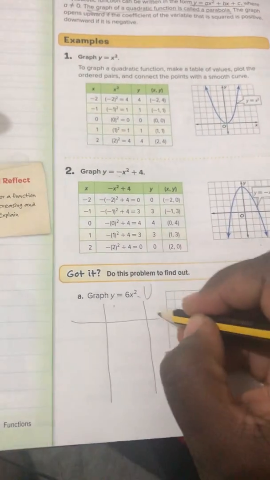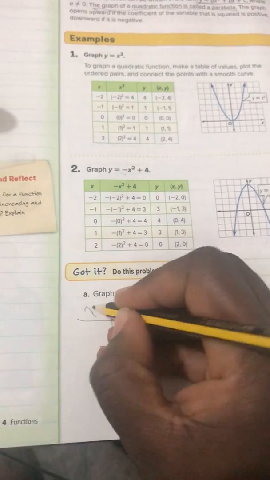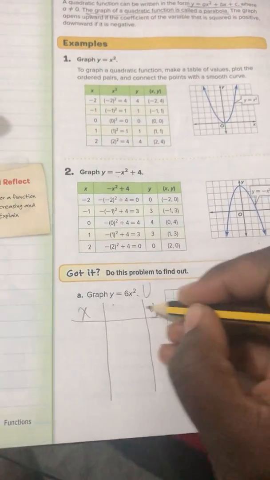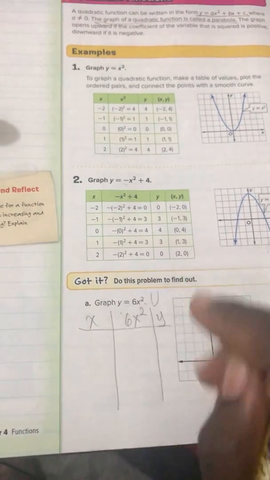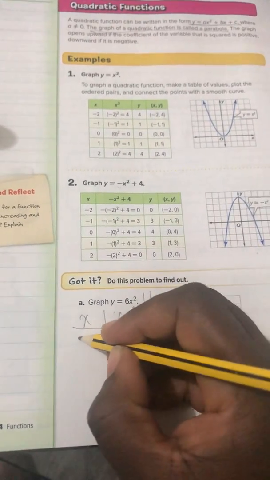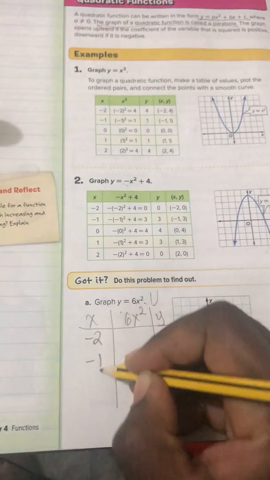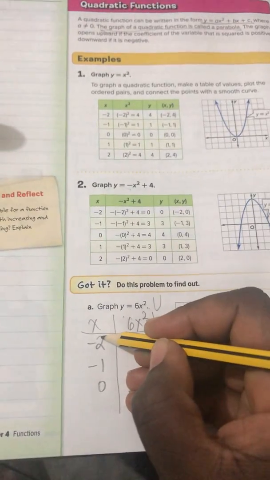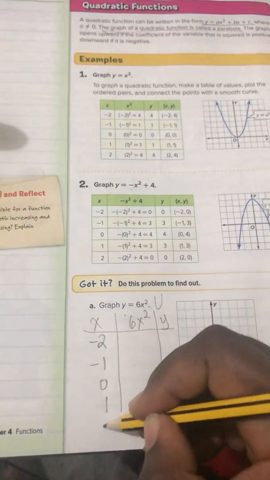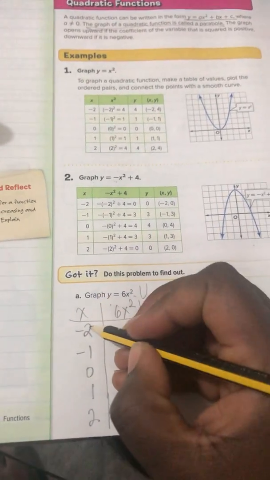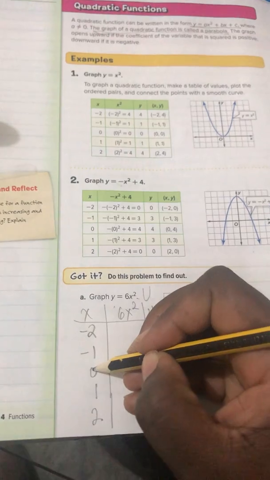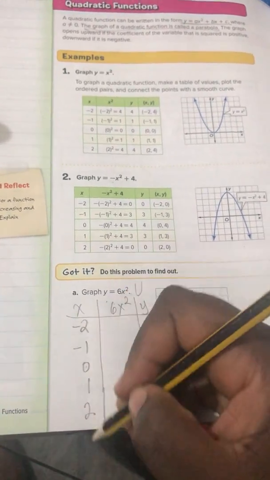I draw a table. Here is x. Here is y. Here is 6x squared. And I choose some negative numbers, some positive numbers. -2, -1, 0. Remember to start from least to greatest. 1, 2. So if you start with -6, like that, you have to go to 0 and you have to do the same on this other side.